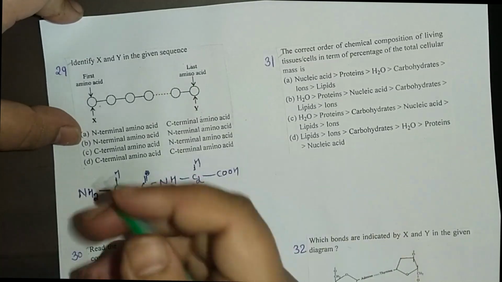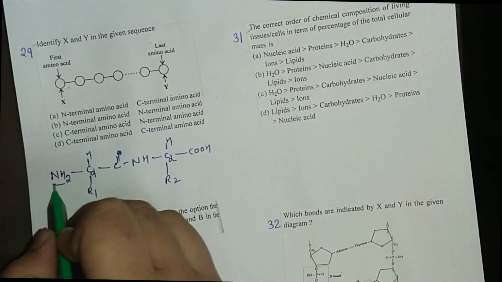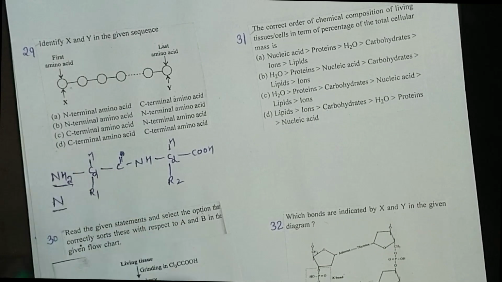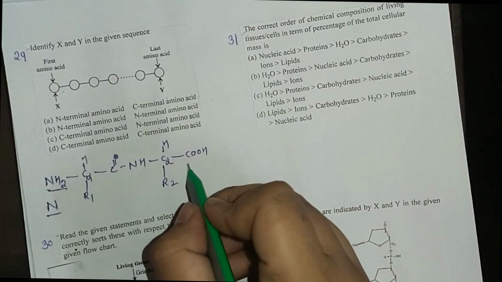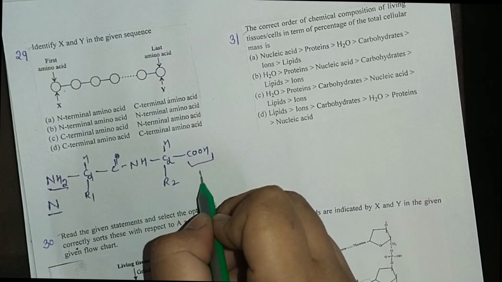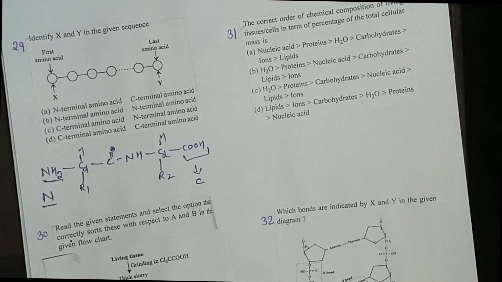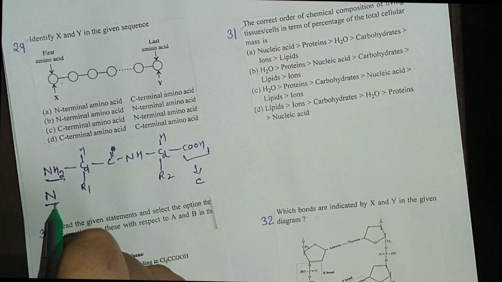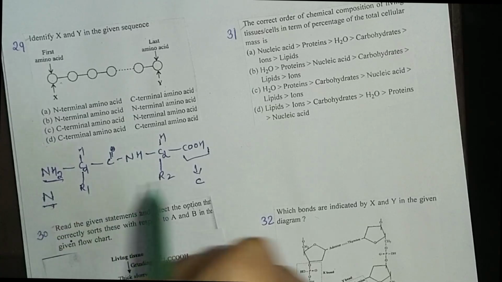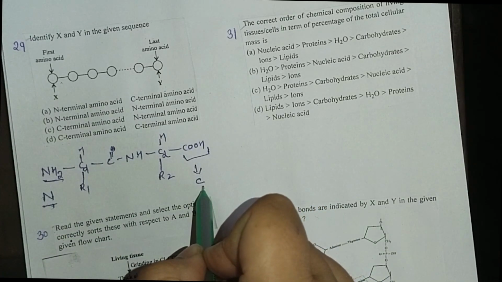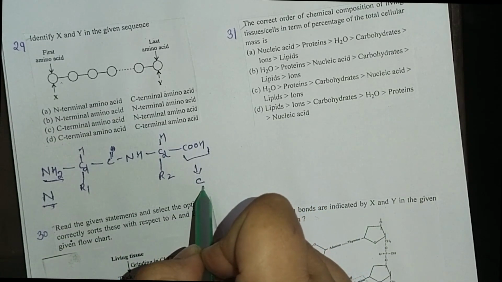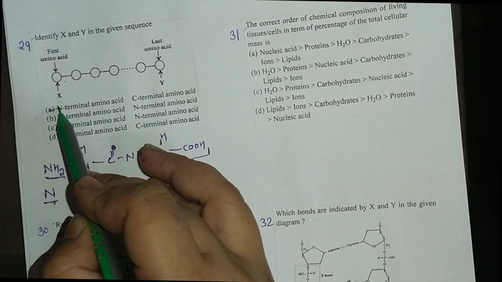So if we are talking about a 2 carbon polypeptide chain, this end is known as the amine end, which is represented by N. This is known as the carboxyl end, which is represented by C. So in a polypeptide chain there are 2 ends. One is known as the N terminal, the amine terminal. The second is known as the C terminal, the carboxylic acid terminal. So the answer is A.